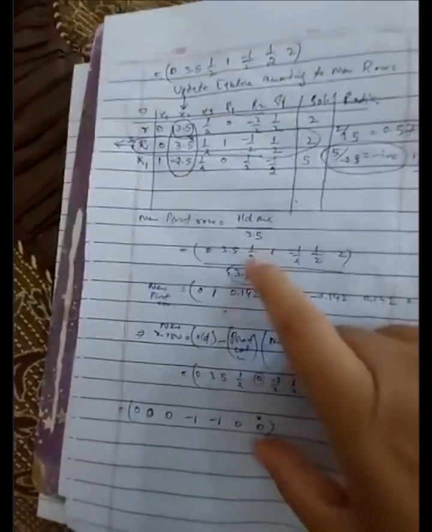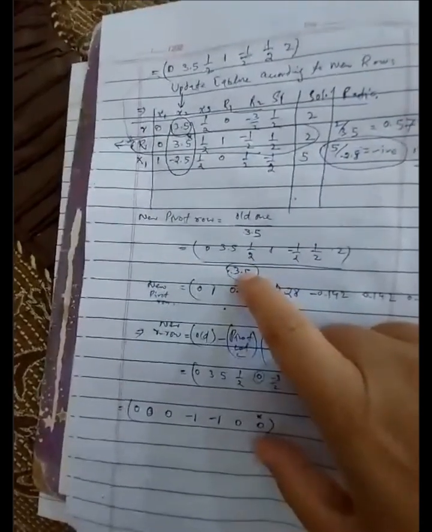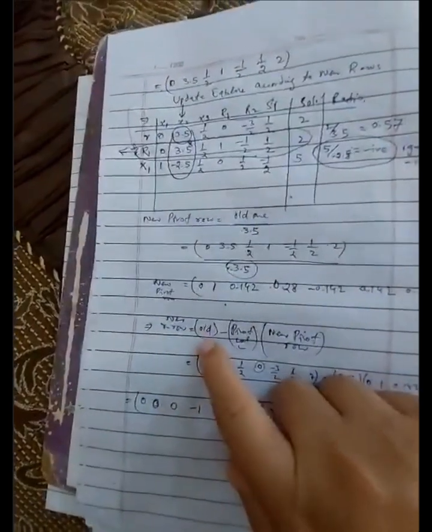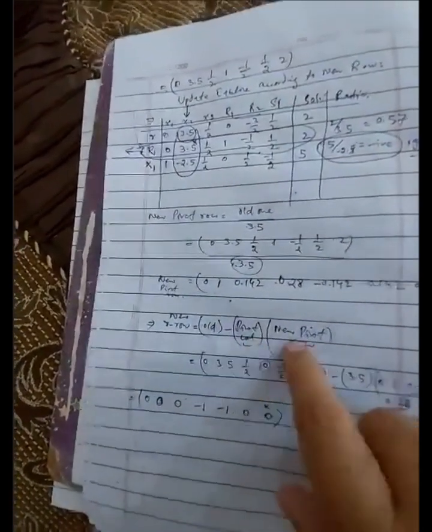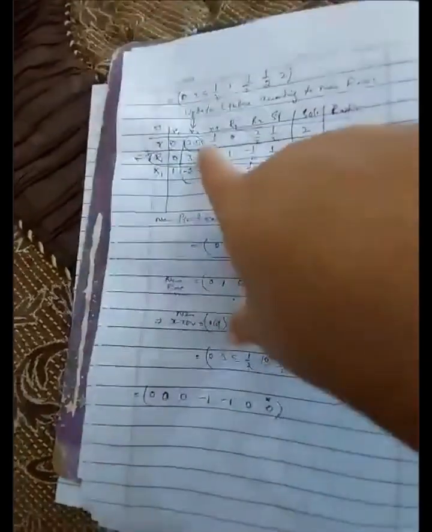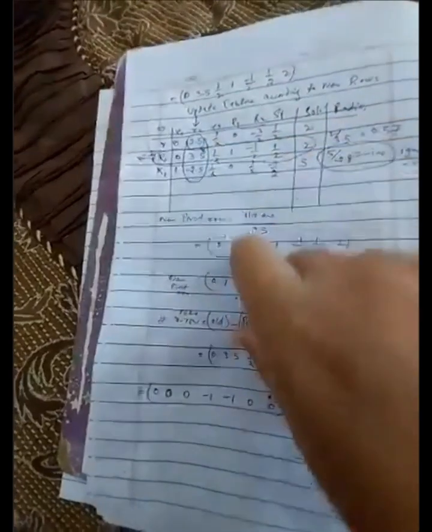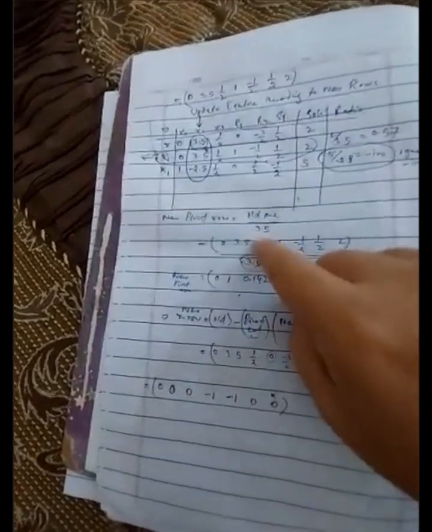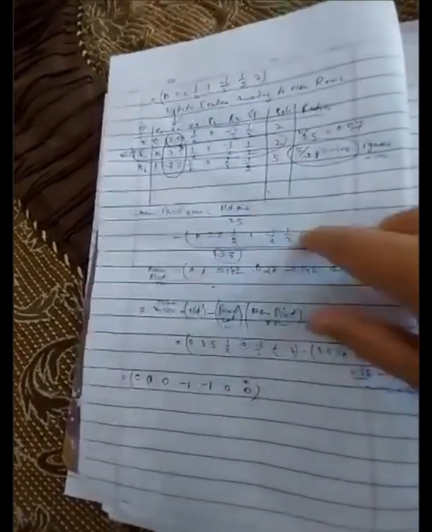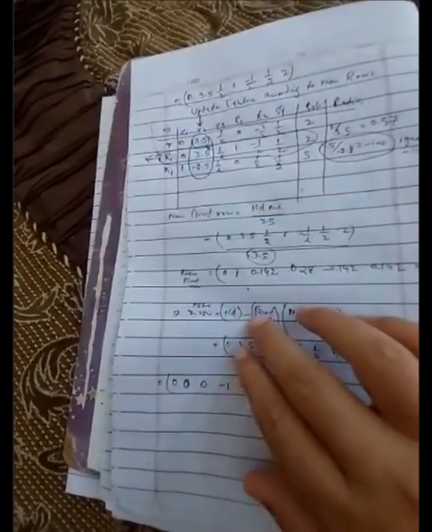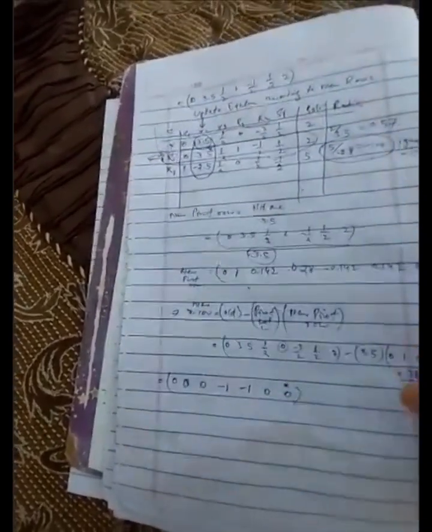So now we see that we divided this pivot row by 3.5. Okay, so here we get the new pivot row, but for the new z row we have old minus the pivot column coefficient into the new pivot row. The pivot column coefficient is 3.5 over here, and we divided this by 3.5. So when we multiply it by 3.5, it will give us the same old pivot row. So it means that the new R row is equal to old minus the R1 row.